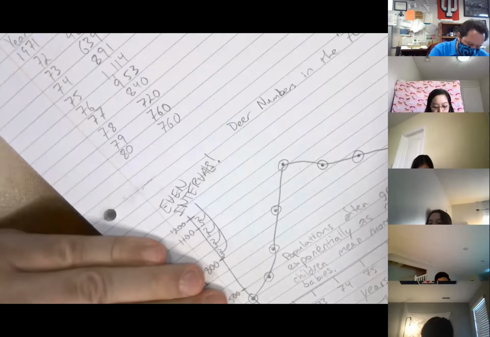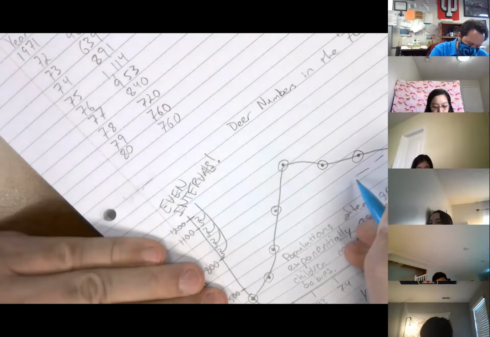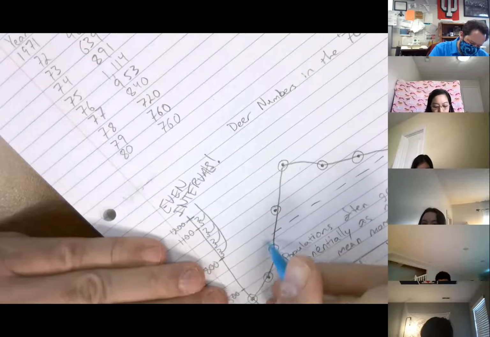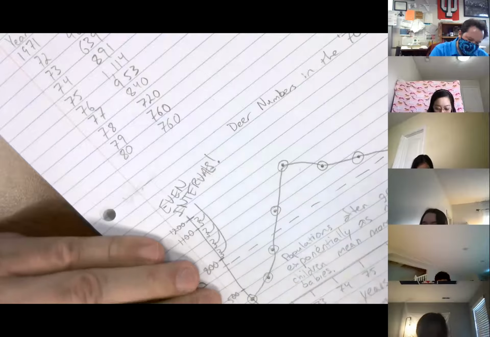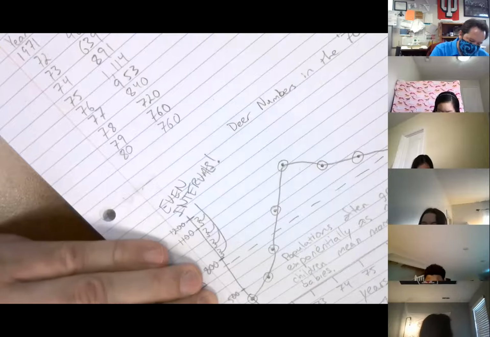All right, here's the next thing we're gonna add. Right here, our population kind of stabilized at 760 deer.